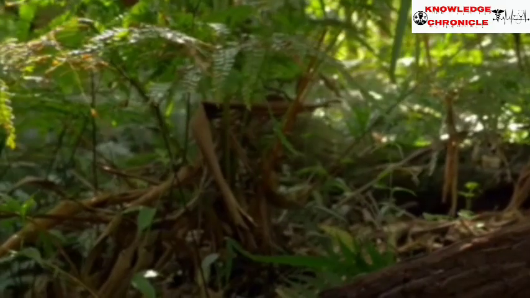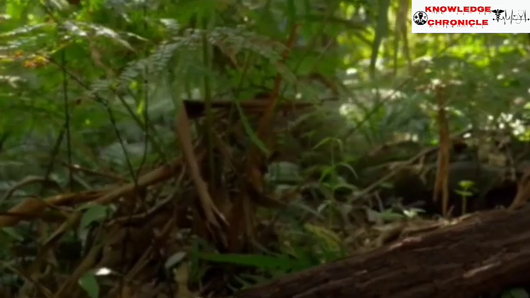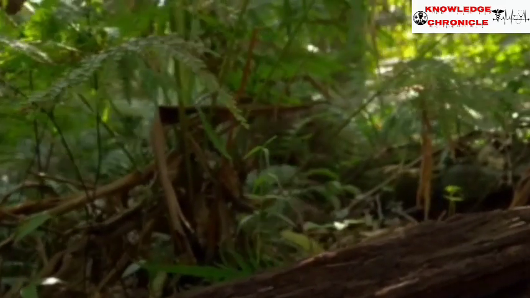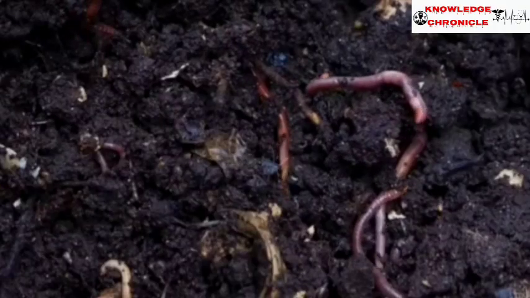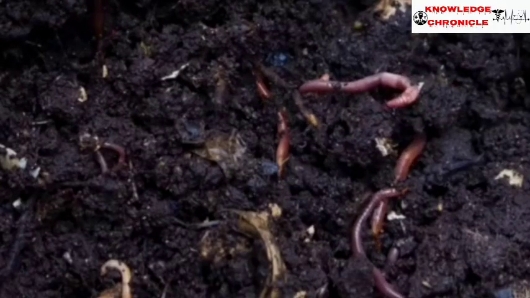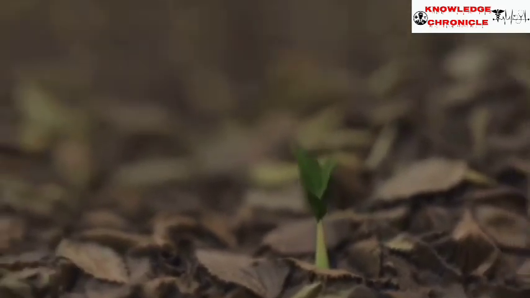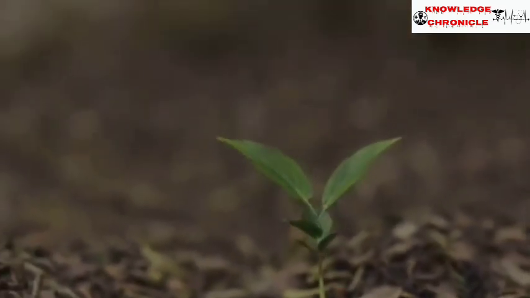Nutrient cycling is the continuous movement of these elements through different parts of an ecosystem, from soil to plants to animals to air and water, and back again. This cycle ensures that nutrients are reused and recycled indefinitely. So they're never really lost, just transformed and transferred.